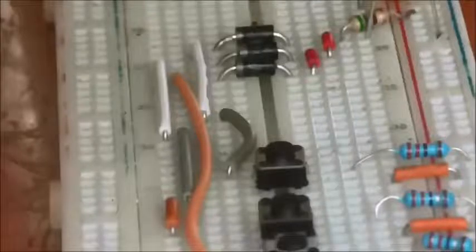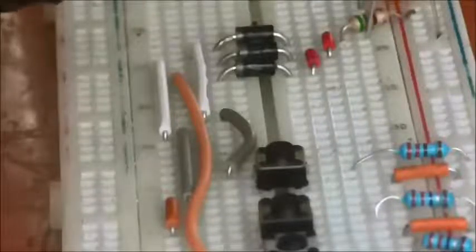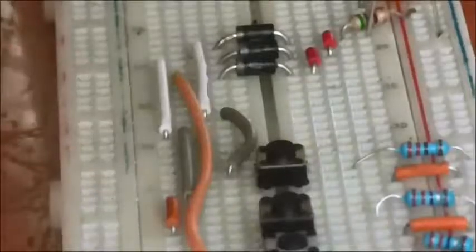And what we've got is we've got them hooked in to these switches. And these switches have two positions. In the normally open position like this, they conduct a voltage to ground.